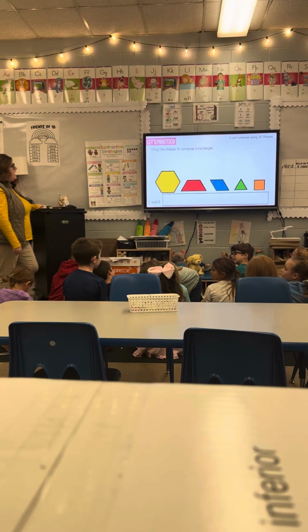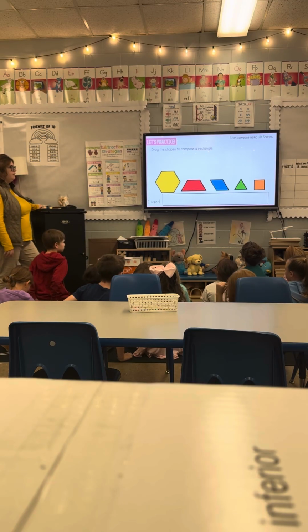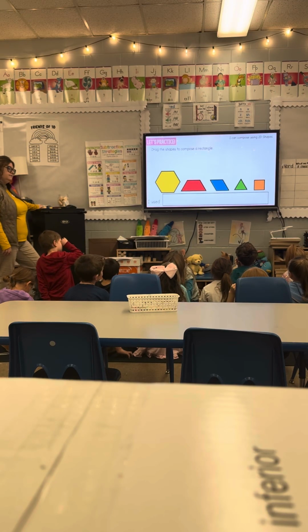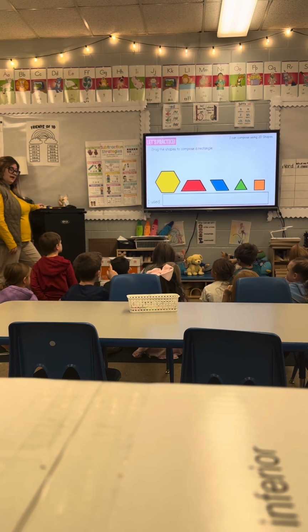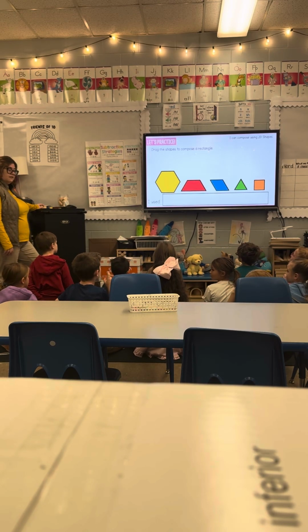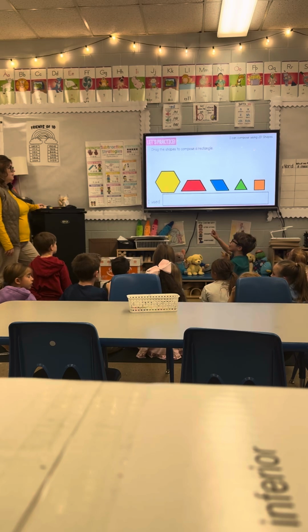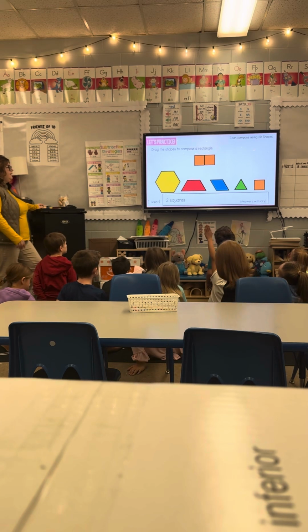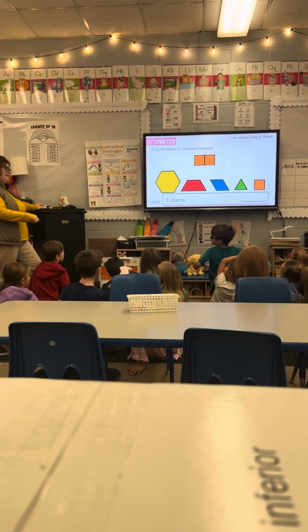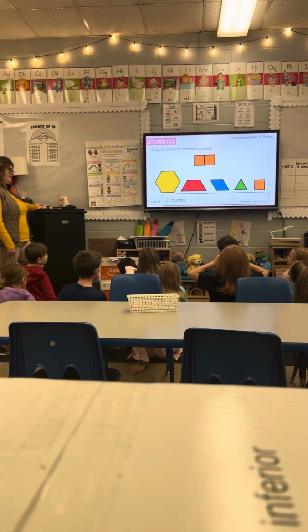Alright, so you drag the shapes to compose a rectangle. What do you think we can use to make a rectangle? Squares? You think 2 squares? A trapezoid. And 2 rhombuses. I think 2 squares would make a rectangle, like you said. That's cool, huh?